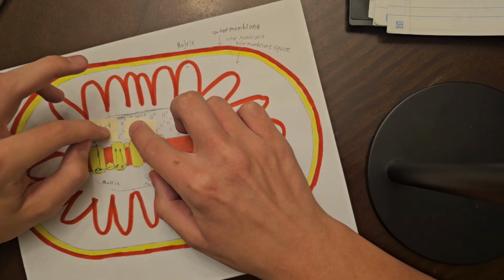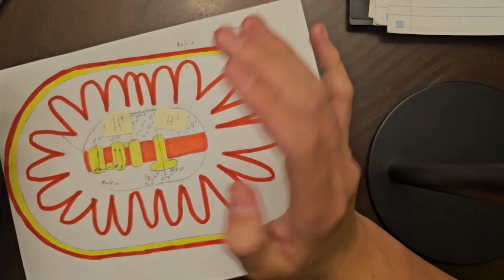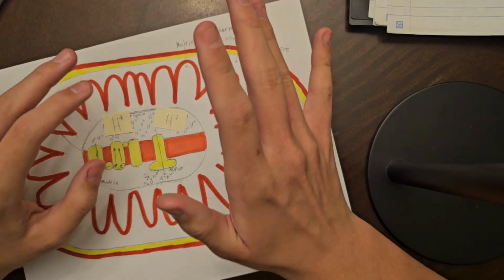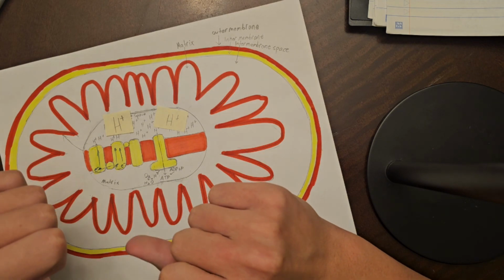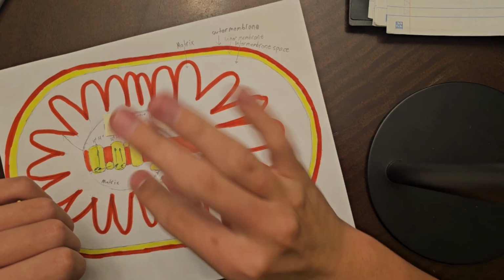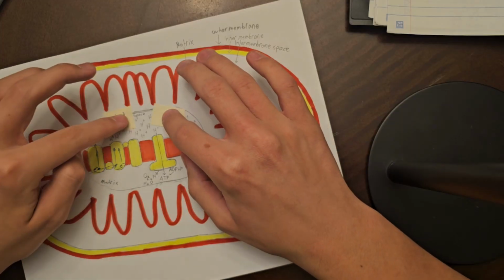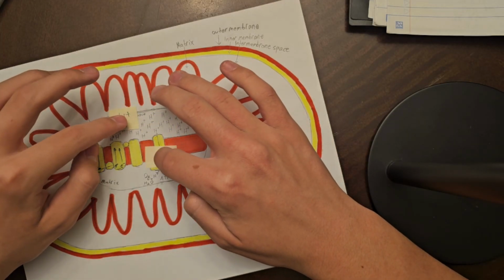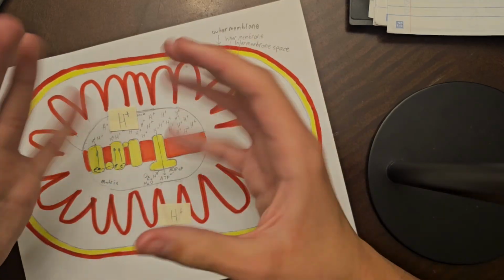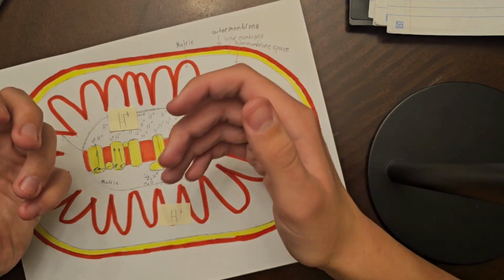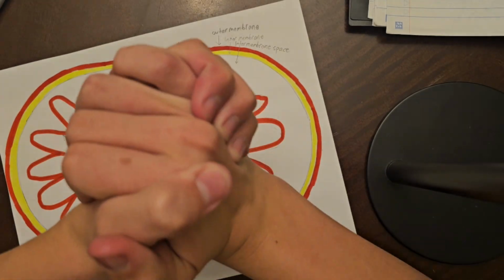Now these hydrogens, they're bubbling around. They need to get out somehow. And the way they get out is through the ATP synthase, almost exactly like the same ATP synthase that you see in the photosynthesis electron transport chain. So now these hydrogens go down through this and they power or they give enough energy for ADP plus P to become ATP, right?